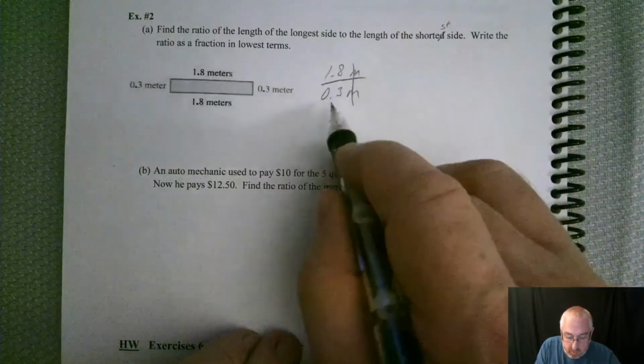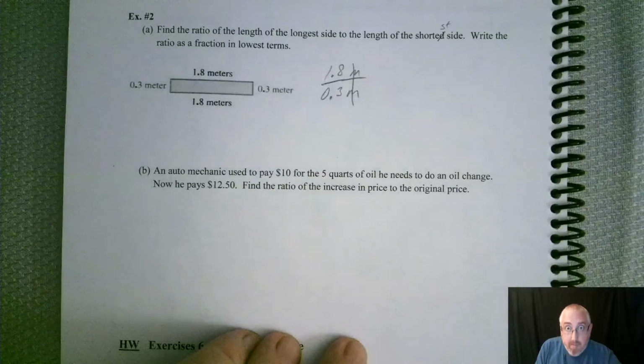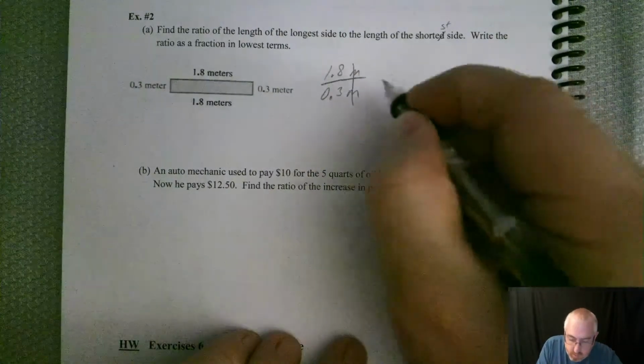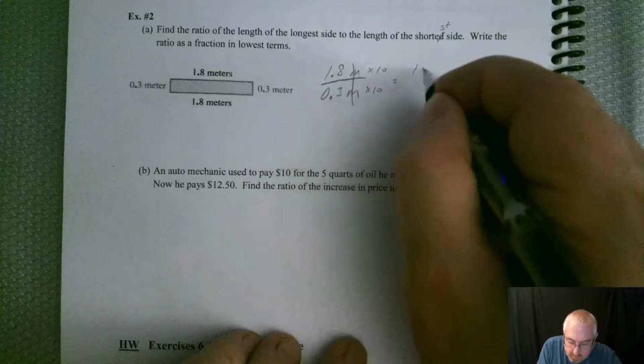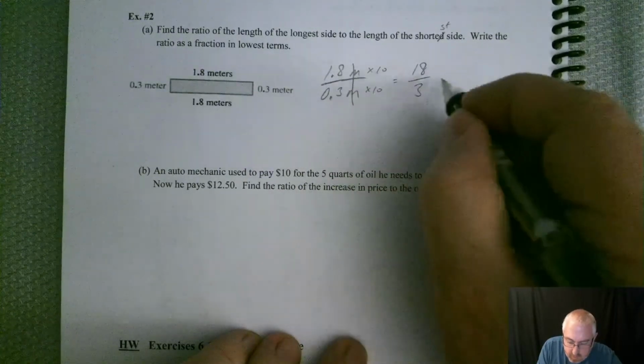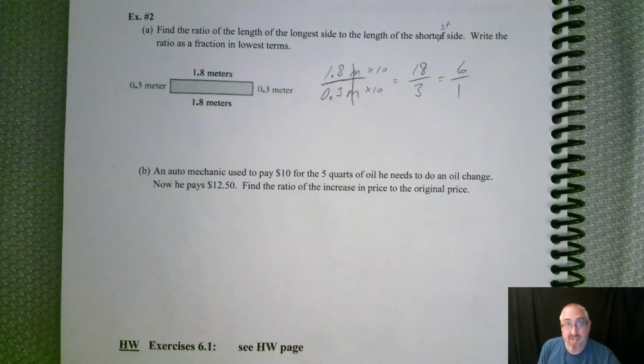And now, well, we got some decimals. How did we tackle those on the previous page? Because there was 1 decimal point, we can move it by multiplying by 10. So that gives you 18 over 3, which is 6 over 1. So this is a 6-to-1 ratio.